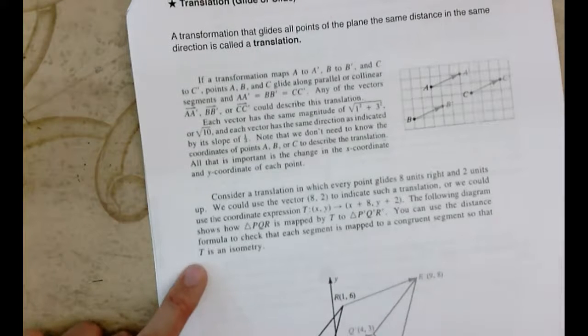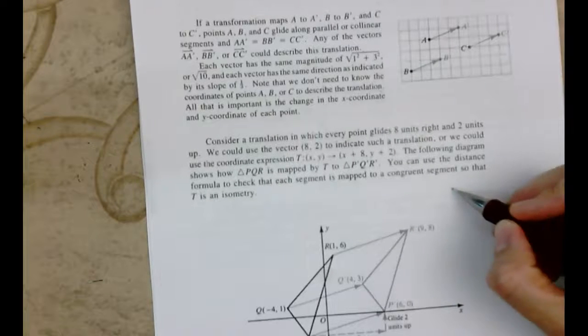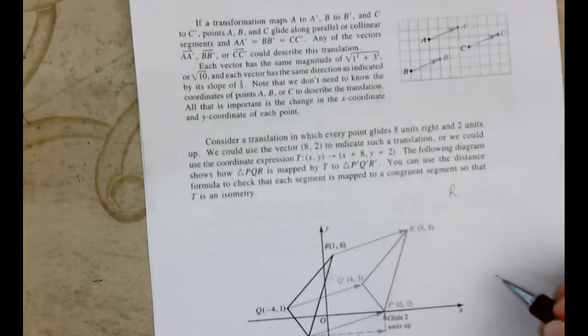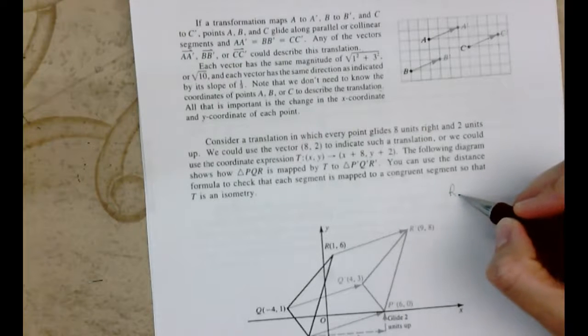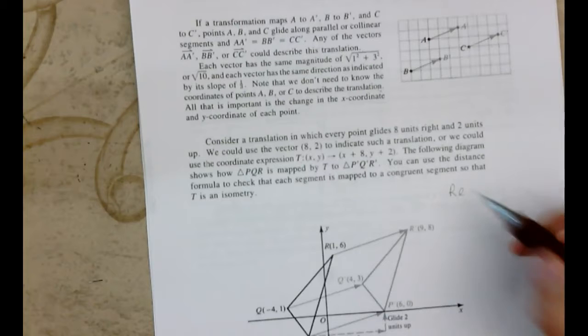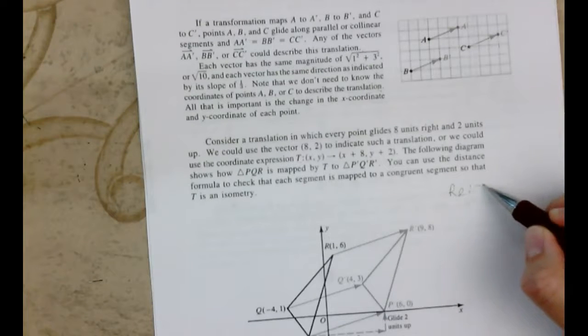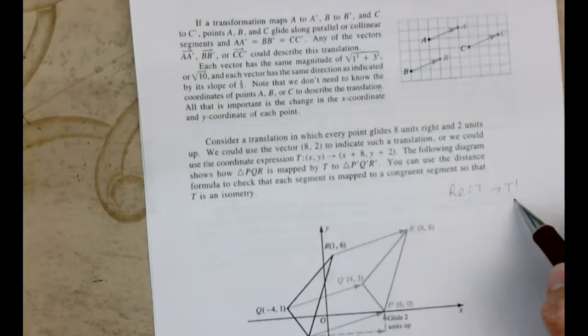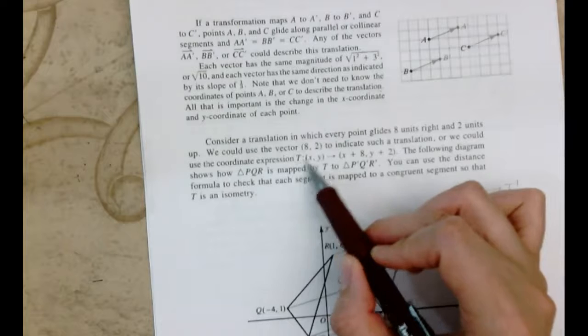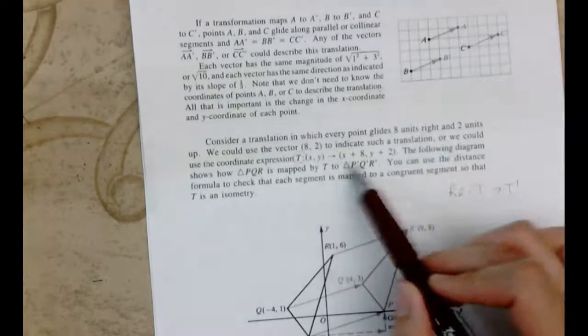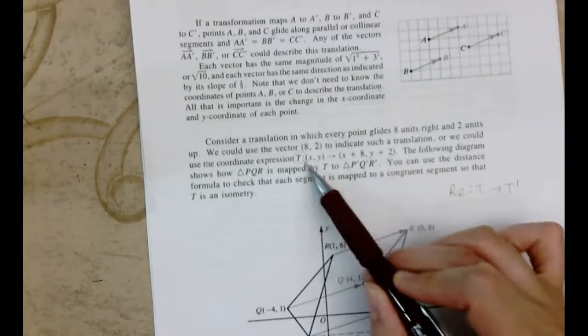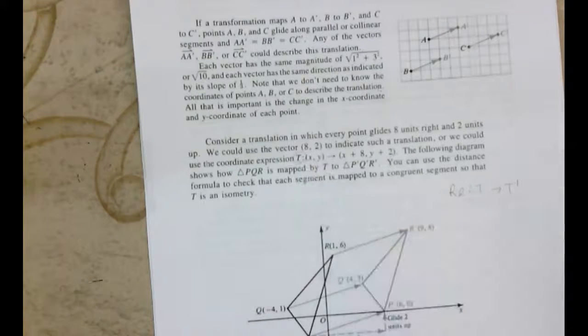so that T is an isometry. Now you remember we already did the reflection, right? For reflection we had L, reflection over the axis of symmetry, and then like T goes to T dash. That was the expression for reflection. So translation is shown like this. Okay, so T is for translation.